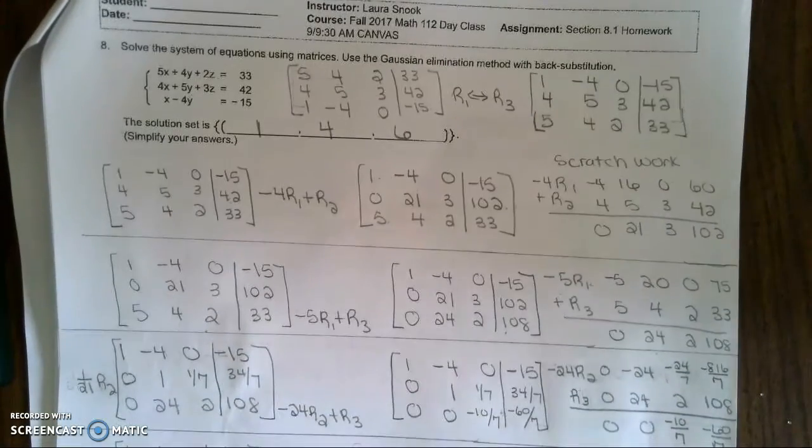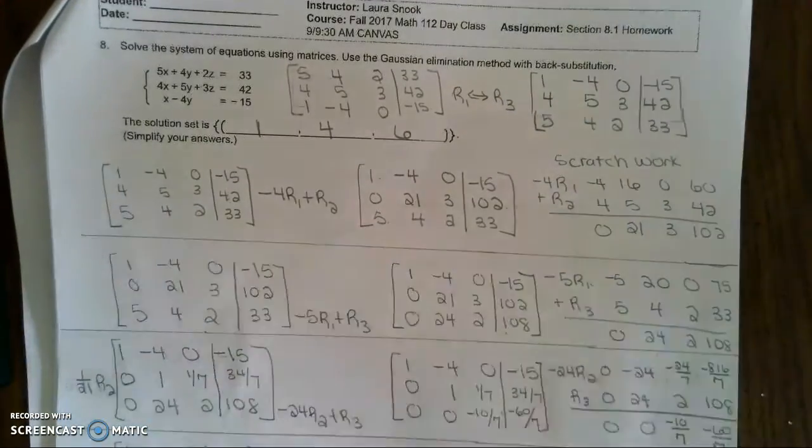Okay, so that is this example. I'm going to make an example just like this, but I'm going to show you how to do this in the calculator in the next video.